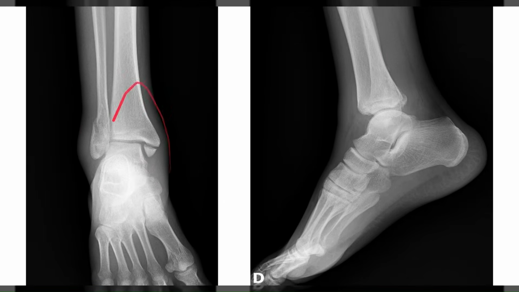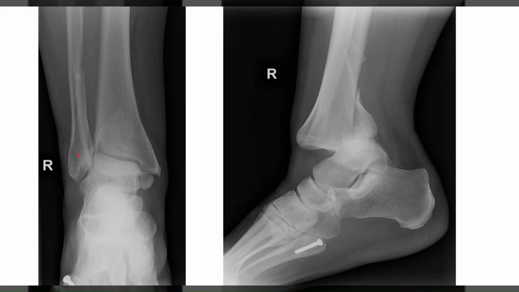So here is an AP and a lateral of a skeletally mature ankle showing a Weber B distal fibular fracture, a transverse short oblique medial malleolus fracture, and a posterior malleolus fracture. So this is a trimalleolar ankle fracture. The joint is reduced on both planes, and there's some definite displacement laterally.